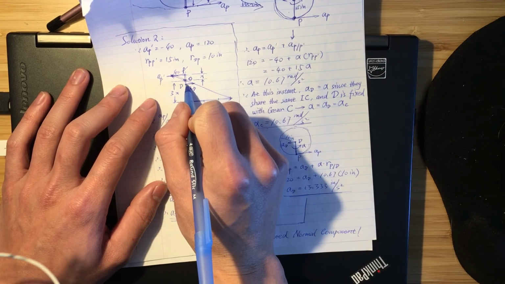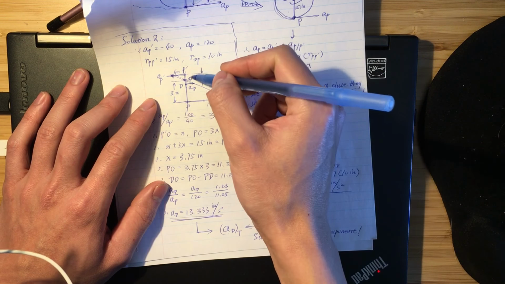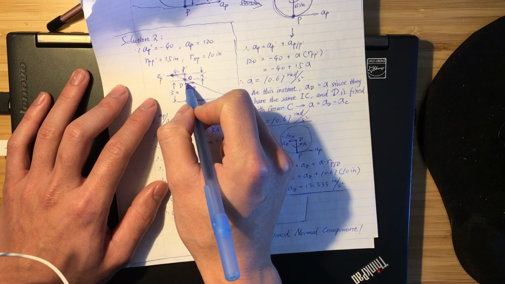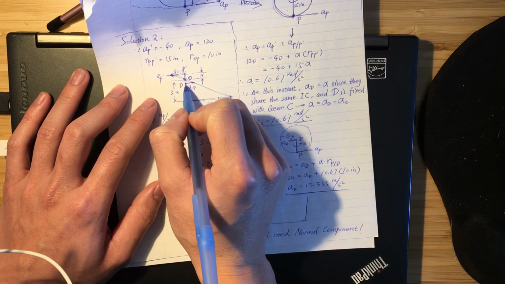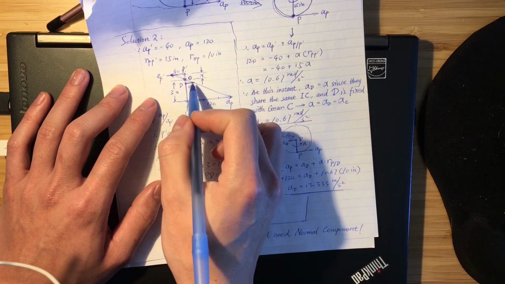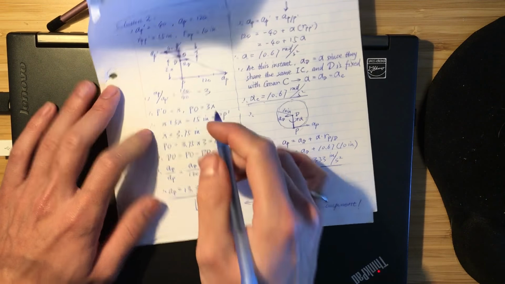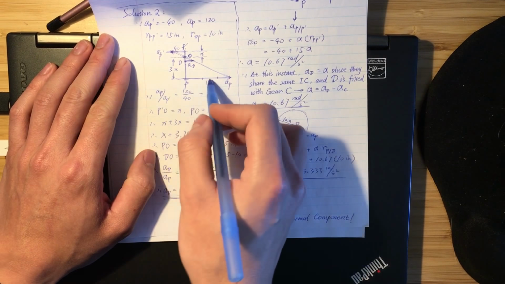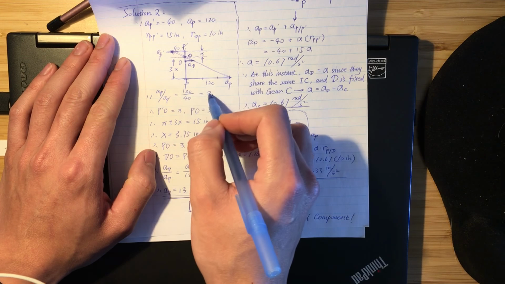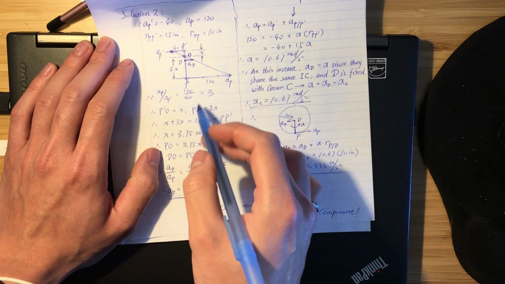And then we know AD. Maybe D point locates above or underneath, but now we know it is underneath. So AD, the length of this arrow, will be the scale length of your linear acceleration at D point. So how to do that? Really easy. AP over AP prime is equal to 120 over 40. So AP is 3 times AP prime.